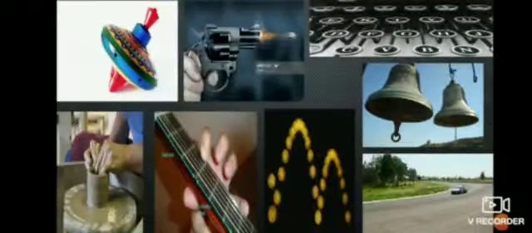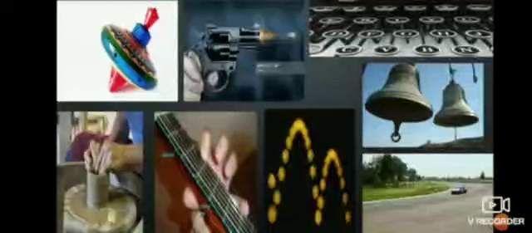Now, let us identify oscillatory motion among the following examples. Here you can see a spinning top. Is it in oscillatory motion? No. You already learnt about this. A spinning top is in rotatory motion. Now let us see the next picture, a bullet fired from a gun. Is the bullet in oscillatory motion? No, not at all. We can say that the bullet is moving in translatory motion as it is moving in a straight path.